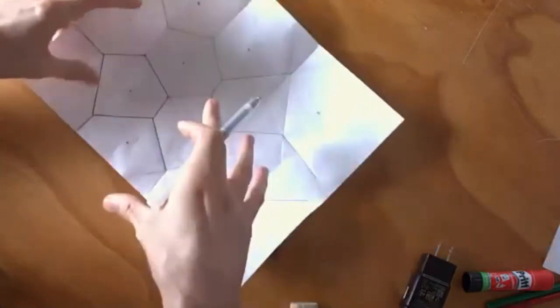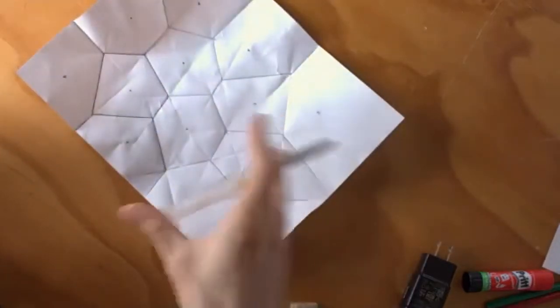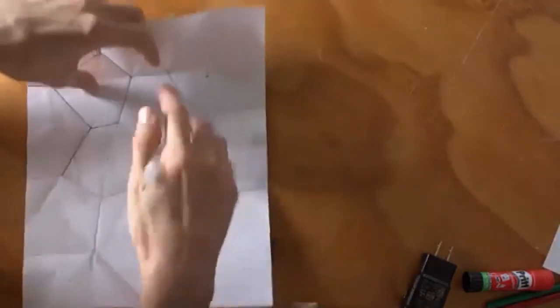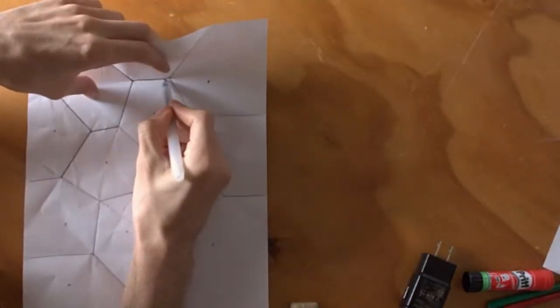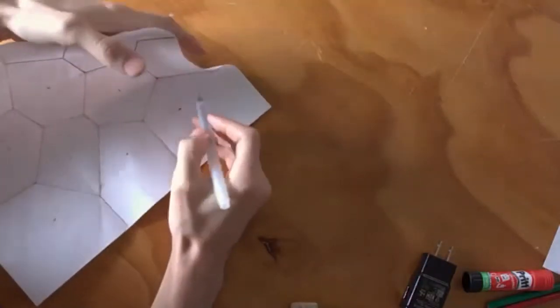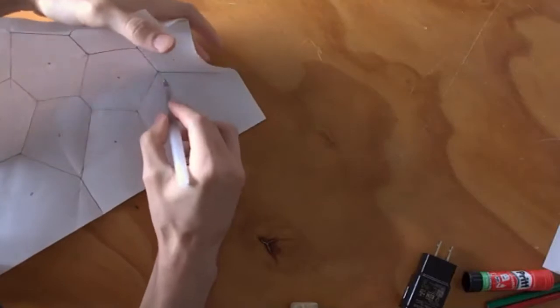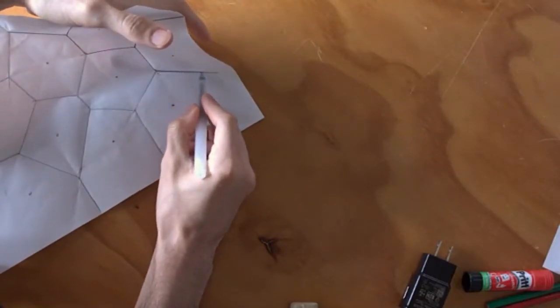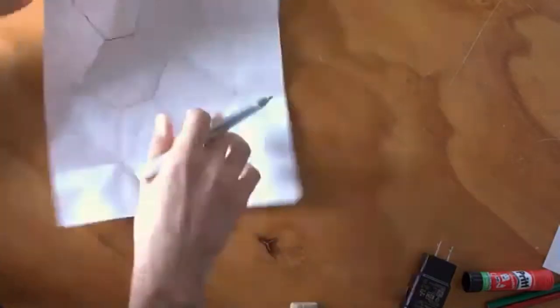Try to put this into perspective, try to put this onto something else, like another pattern. Make the points represent something that you know, like a bunch of squares or hexagons, and the center of those hexagons.